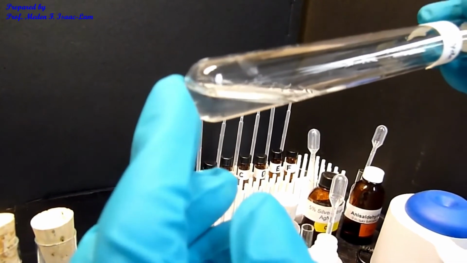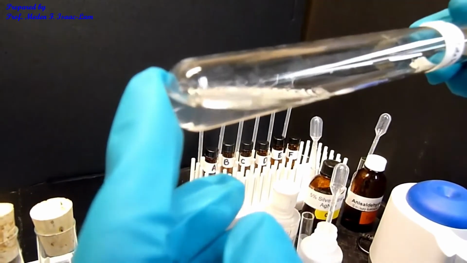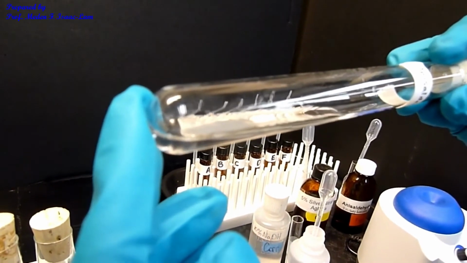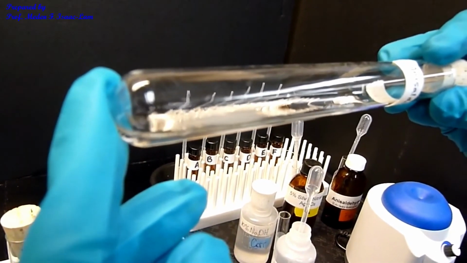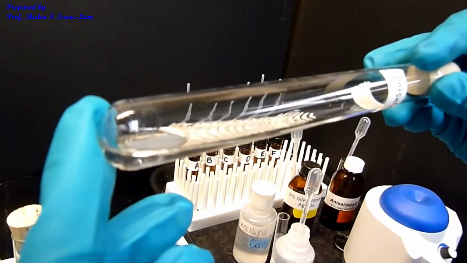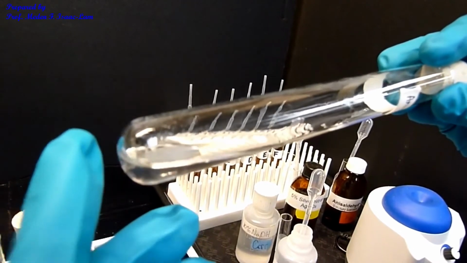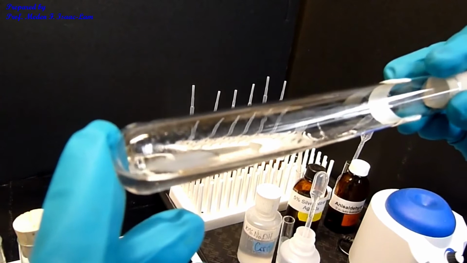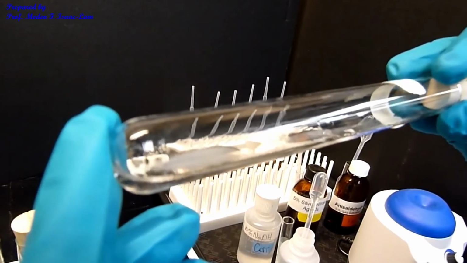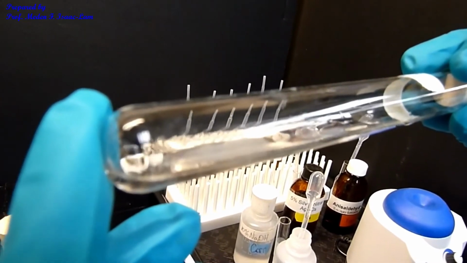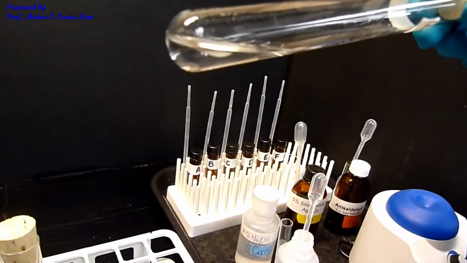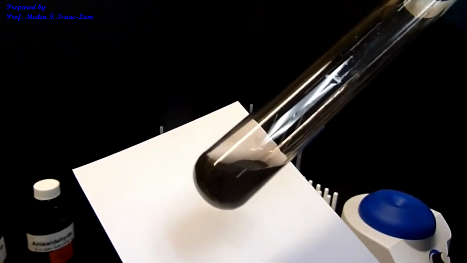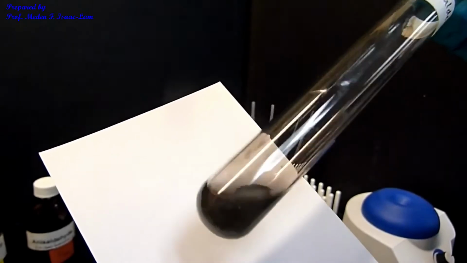So I'm tilting it slightly because I have drops on the side. And I don't want to agitate it. And I'm just really mixing it gently because I want to see the formation of the silver mirror. This is now the standard anisaldehyde with Tollens reagent.